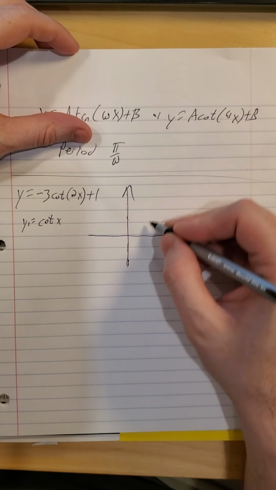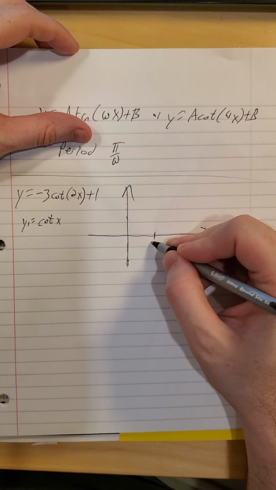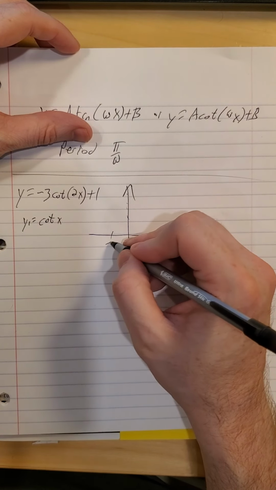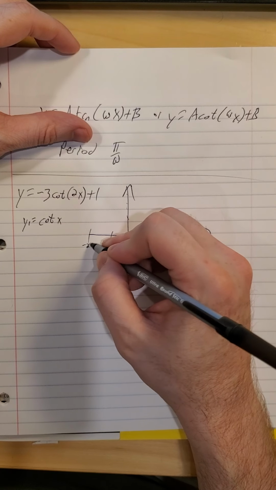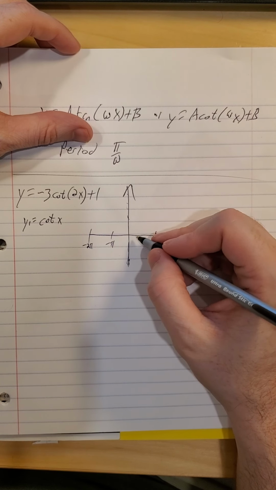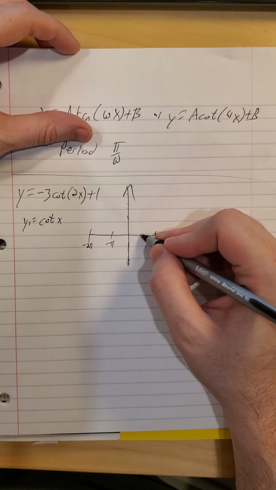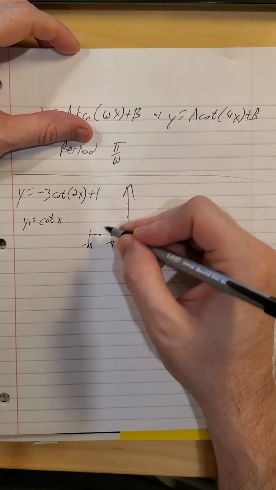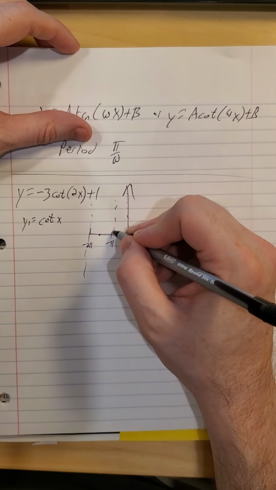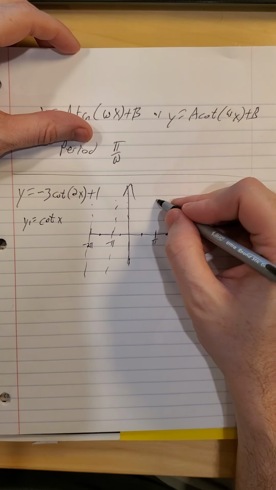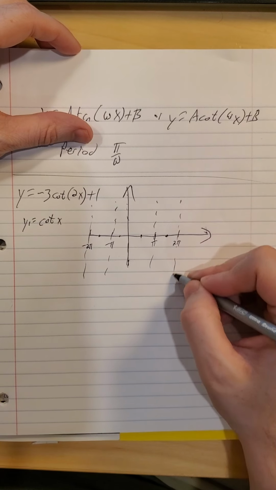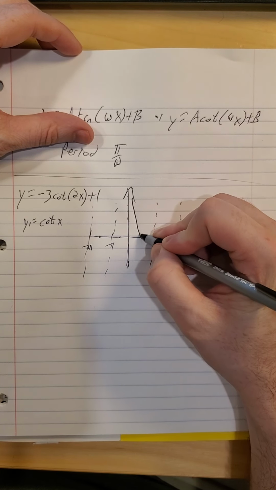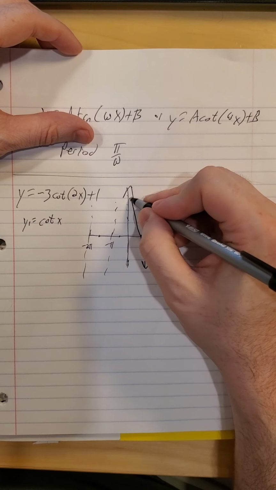So the basic cotangent one, we know we have asymptotes at 0, pi, 2 pi, etc., -pi, -2 pi. And we know in the middle, we hit the x-axis each time. And there's our basic curve.